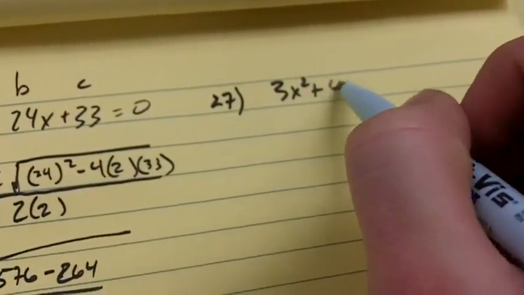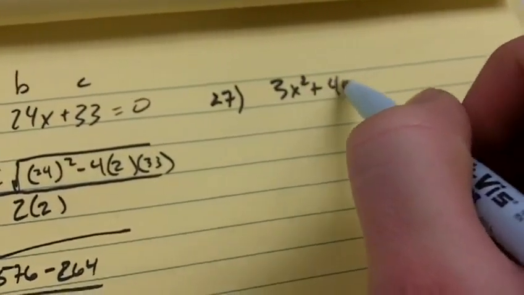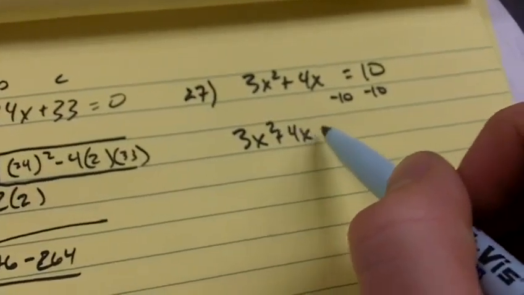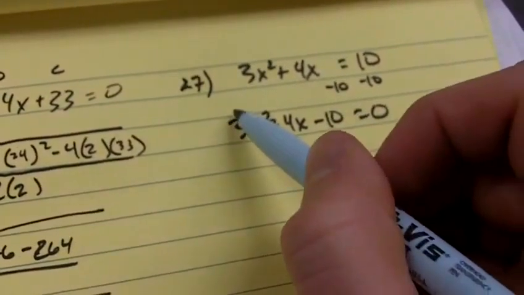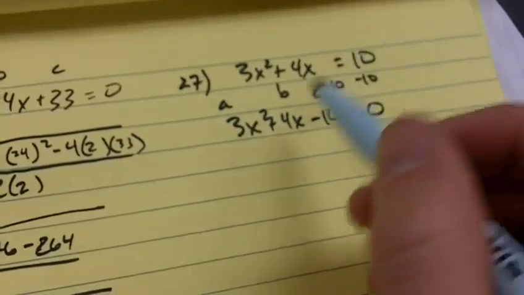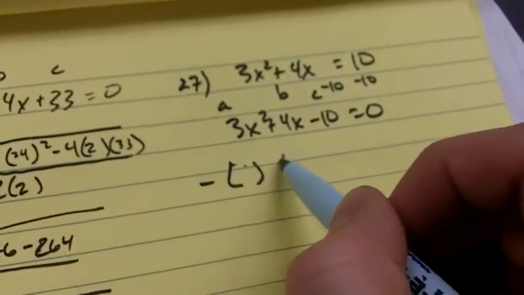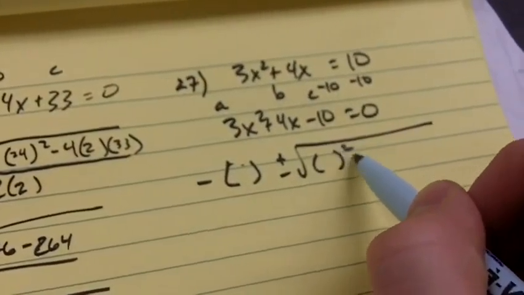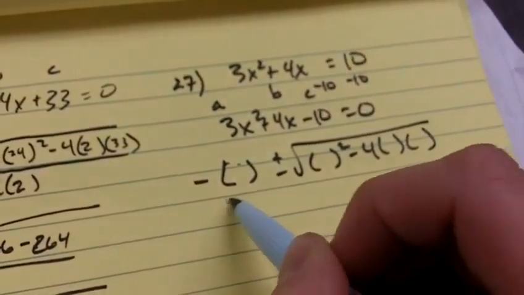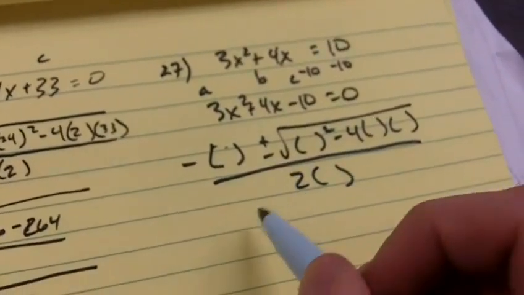3x squared plus 4x equals 10. Subtract 10 from both sides because you want this in standard form. So we get 3x squared plus 4x minus 10 equals 0. A is 3, B is 4, C is negative 10. Put them in the quadratic formula: negative b plus or minus square root b squared minus 4ac all over 2a.